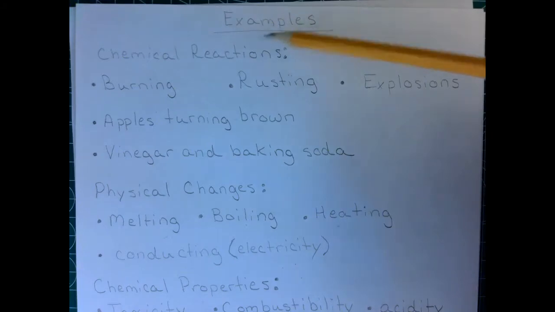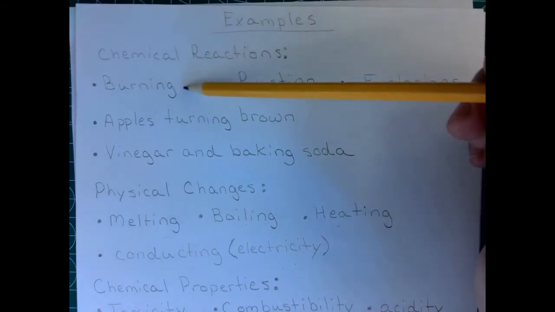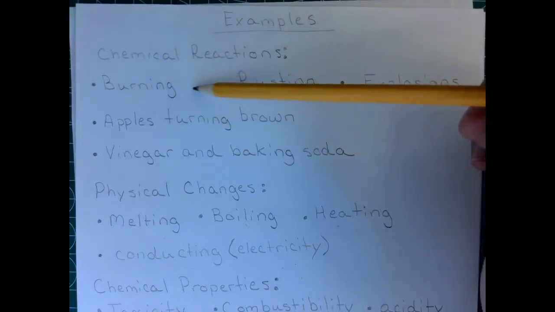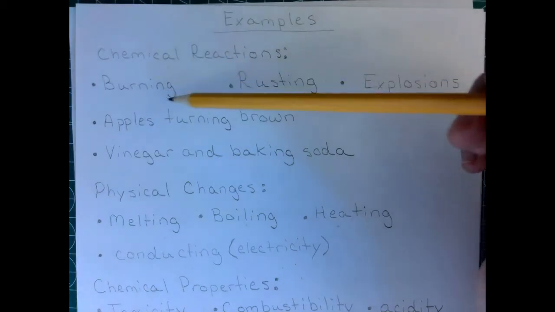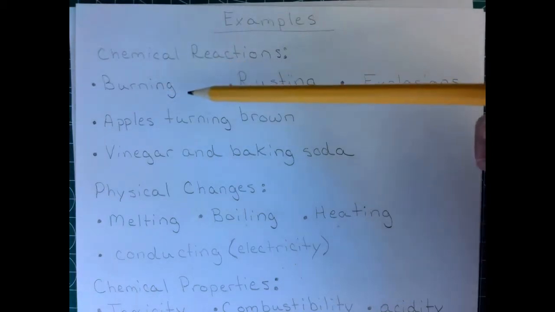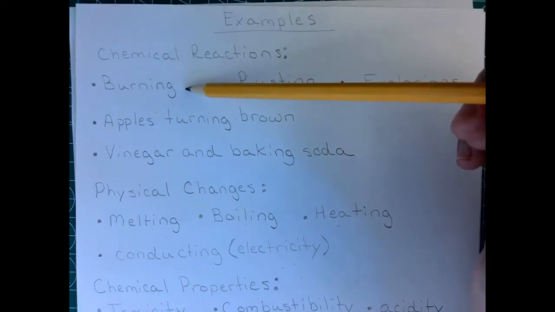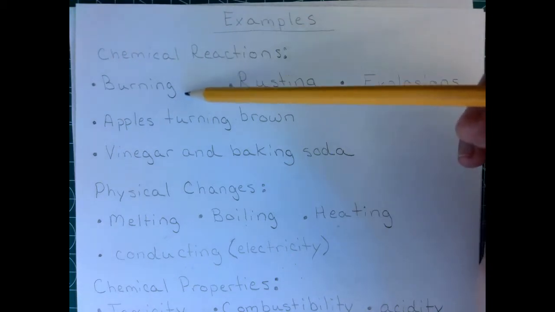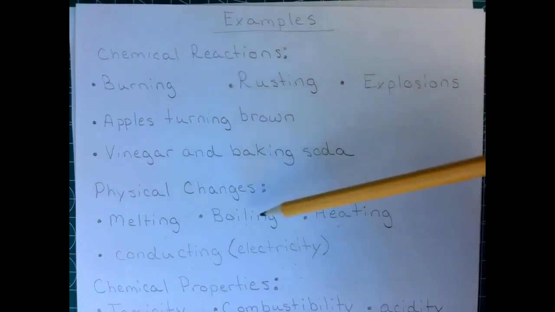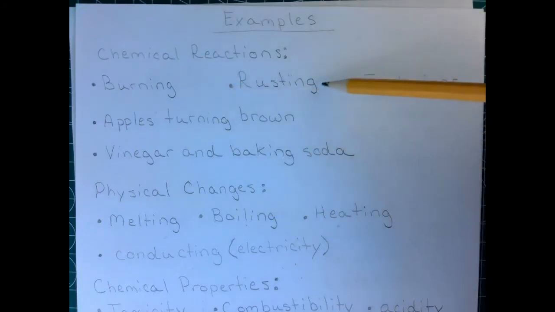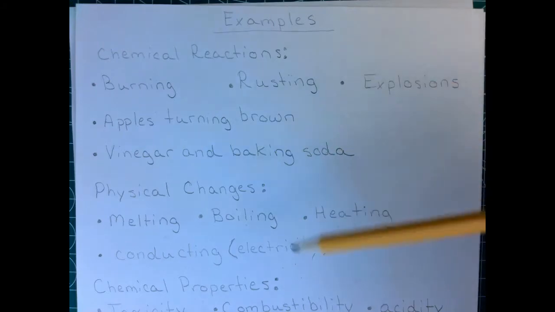Examples of chemical reactions would be like burning. You start off with something like, say, a piece of wood. After you burned it, you see that it turns to ash and gases coming off of the flame. And it's very clear here that the matter that you're left with is very different than the matter that you started off with. Another example would be rusting.